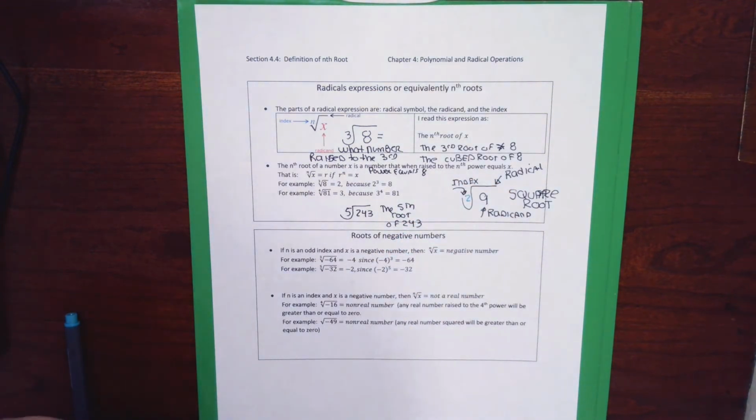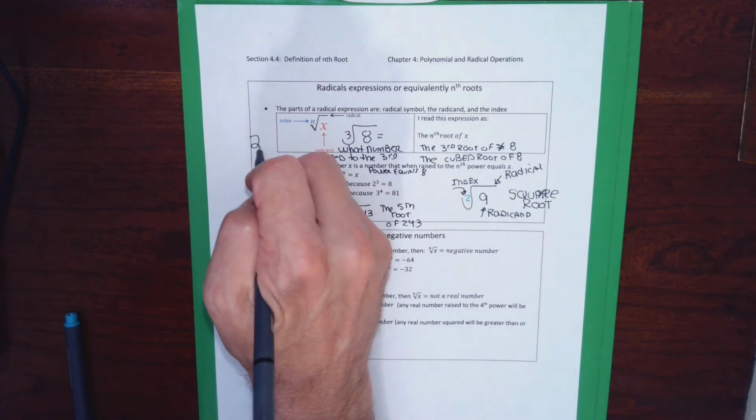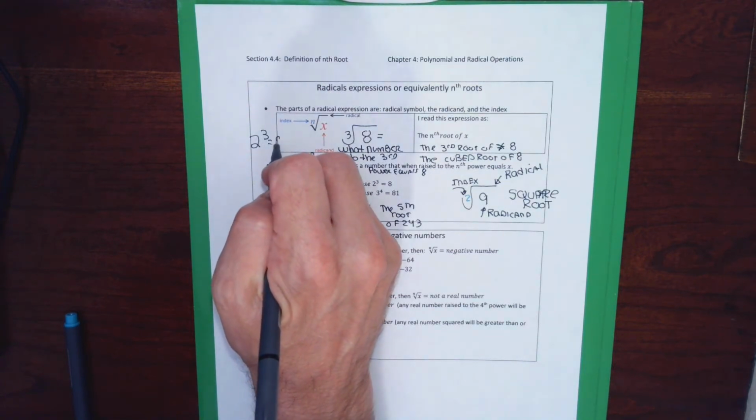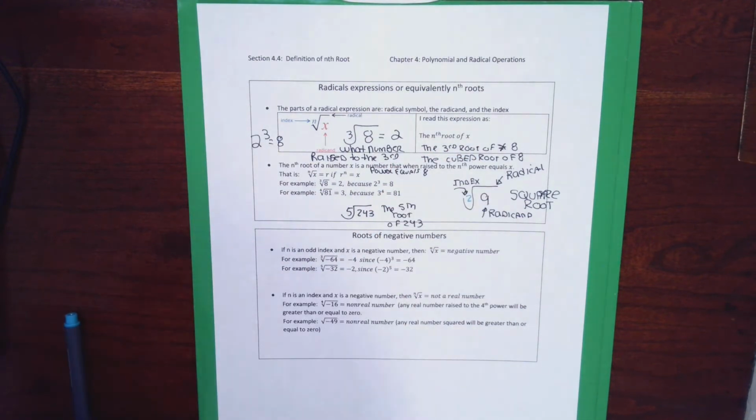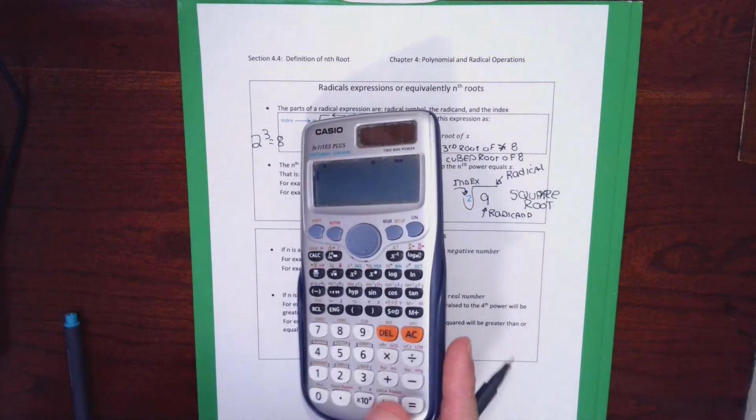And you might know that just naturally. You might know that 2 to the third power is equal to 8, so the cube root of 8 is going to be equal to 2. If you don't know, I don't expect you to memorize a bunch of radicals. We're going to use our calculator.